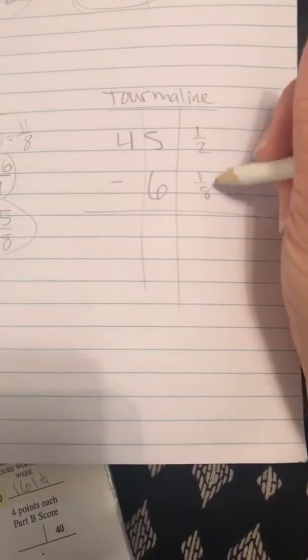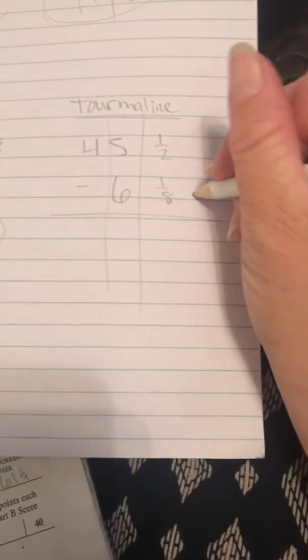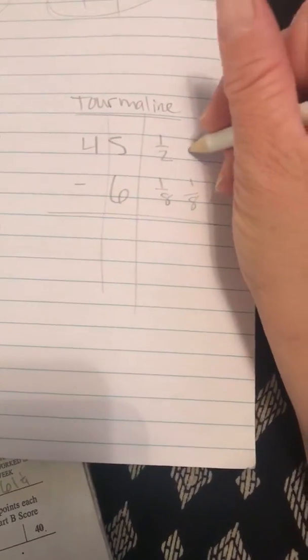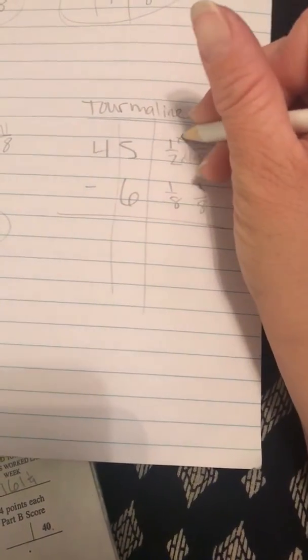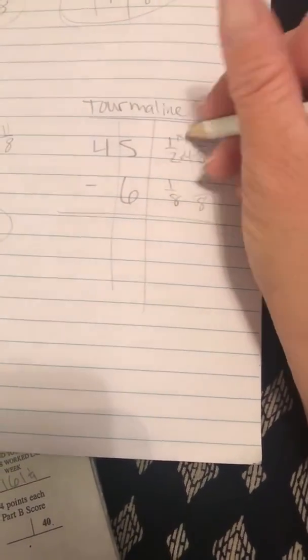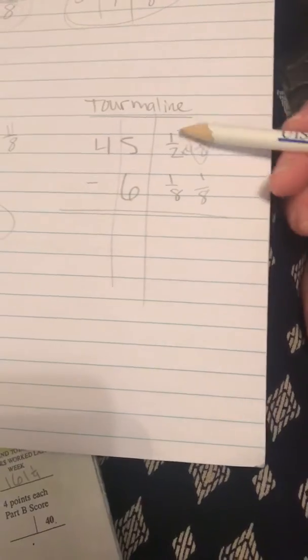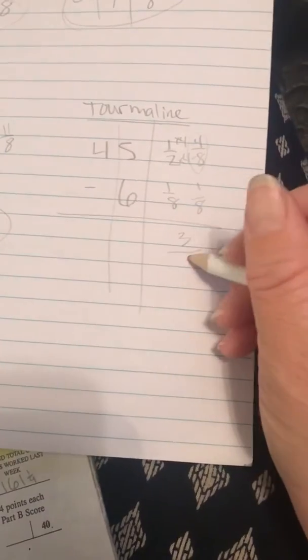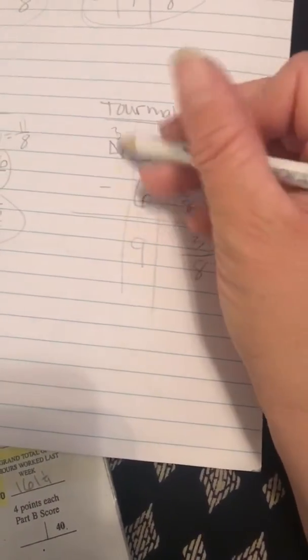Same thing with the tourmaline. We're going to find a common denominator. 8 and 2 can both go into 8, right? So this will just stay 1/8, and this needs to become eighths. We did a times 4 to get to 8, so then we need to do a times 4 on the top to make an equivalent fraction. So 1/2 is the same as 4/8, right? Times 4, times 4. Have to do the same thing to the top as the bottom. 4/8 minus 1/8 is 3/8. We continue with the rest of the problem. Borrow here. 15 minus 6. Again, it's 9. We have 3 here. So that's how much suitable tourmaline.